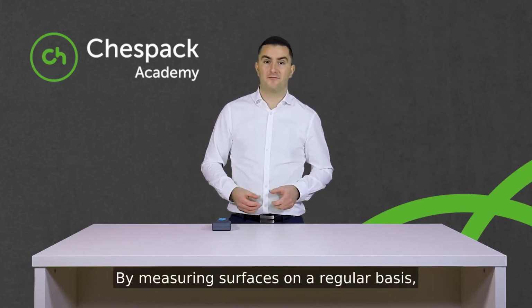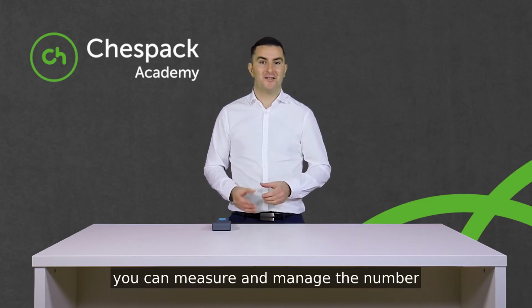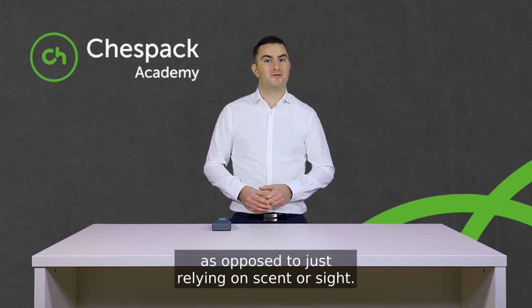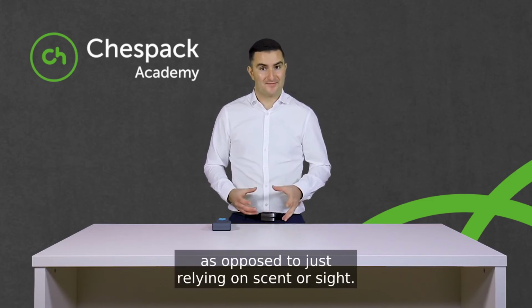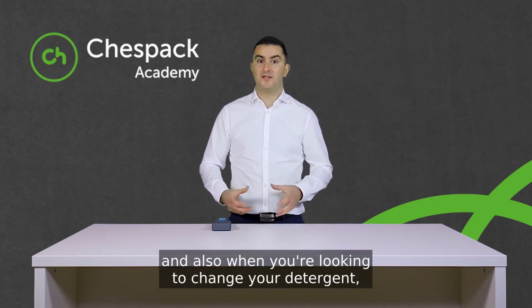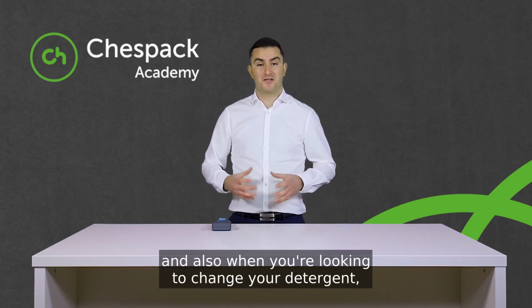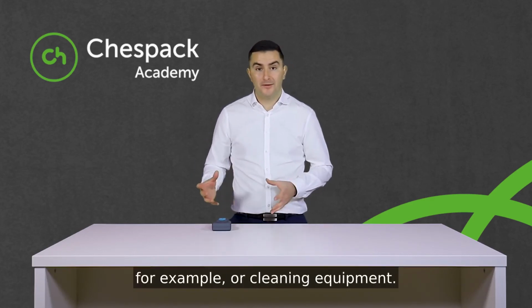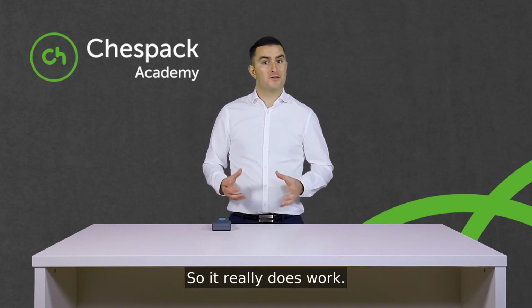By measuring surfaces on a regular basis, you can measure and manage the number as opposed to just relying on scent or sight. It's a fantastic tool that can be used during operative training and also when you're looking to change your detergents, for example, or cleaning equipment. So it really does work.